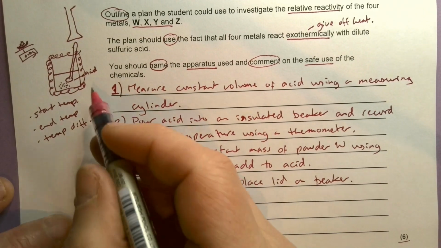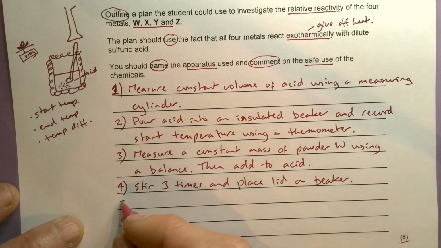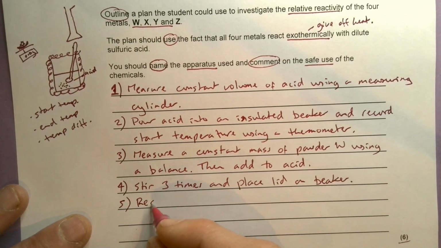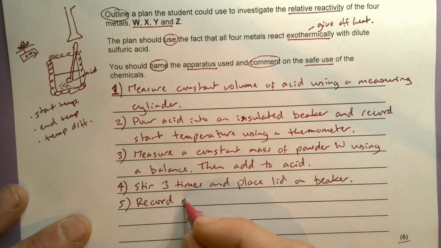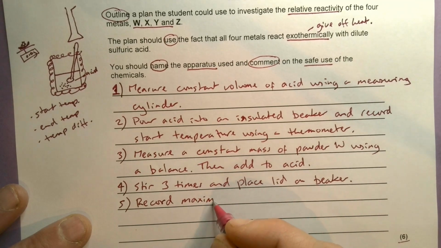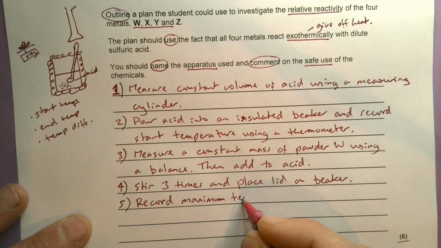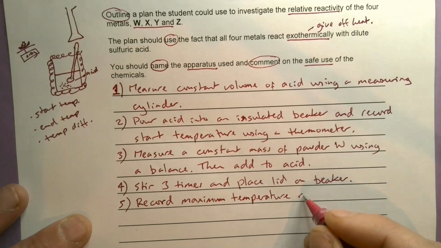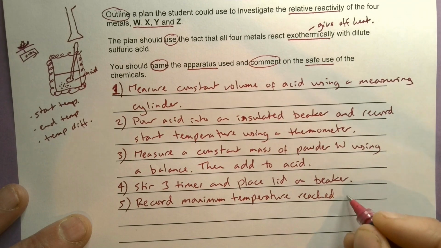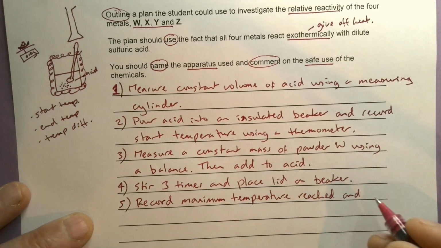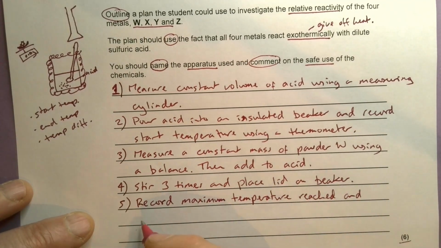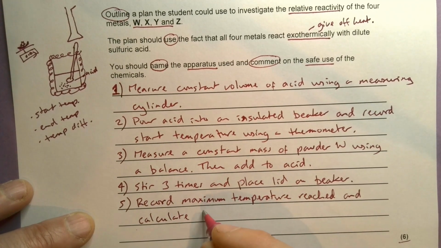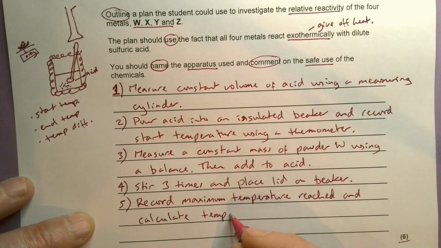Next thing, so I've got that in there now, it's reacting away. I've got to just find that end temperature. So record maximum temperature. That's the easiest way of doing it. So maximum temperature reached. And I've always said how to record temperature, so I'm not going to write thermometer again. And calculate temperature increase.